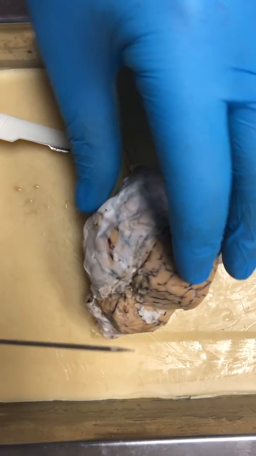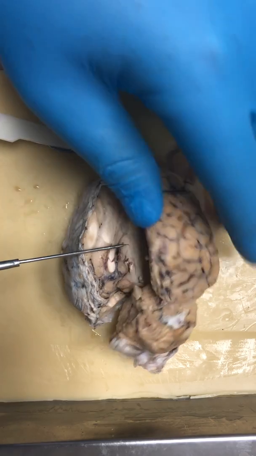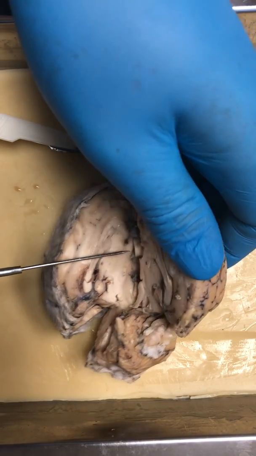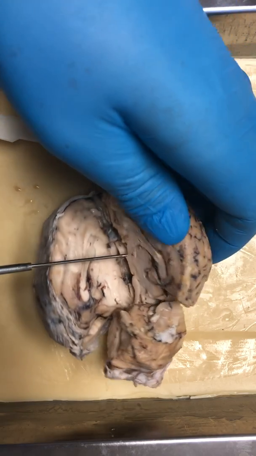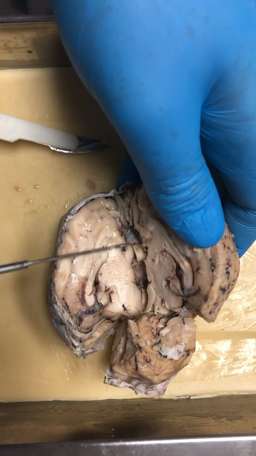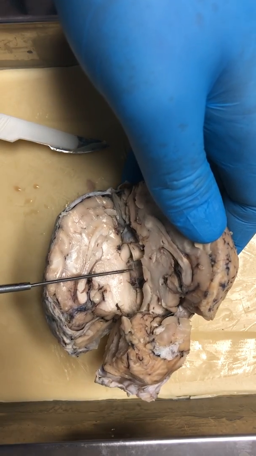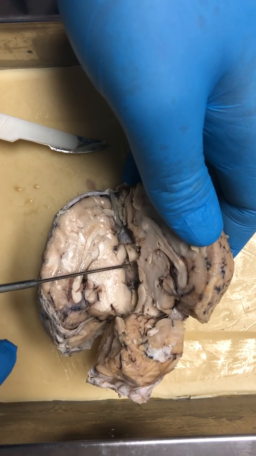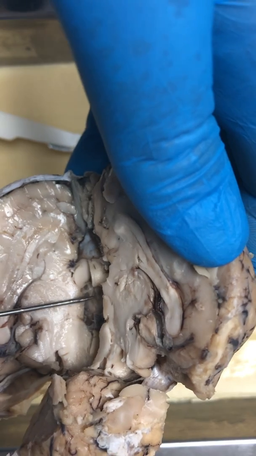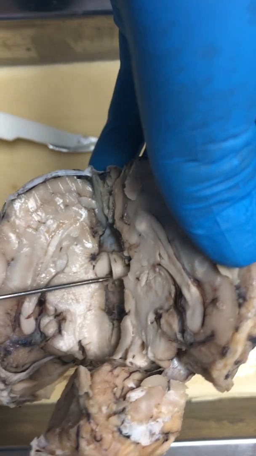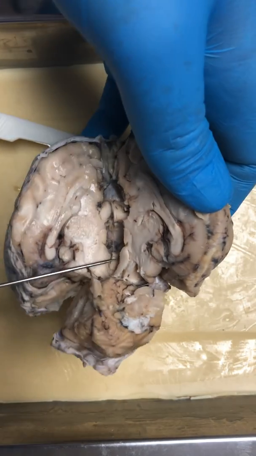All right, if you want to open it up, we'll go over a few things. I'm going to switch it around a little bit. Running down the middle, basically from about here to here, you can see that little gap. This area right here is the midbrain.